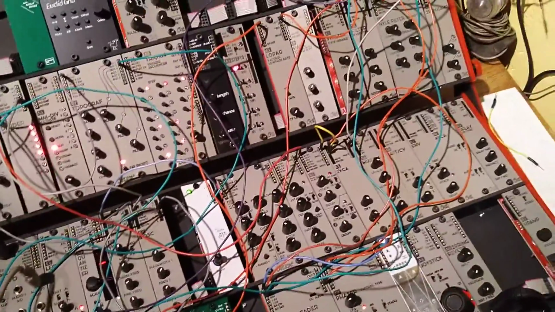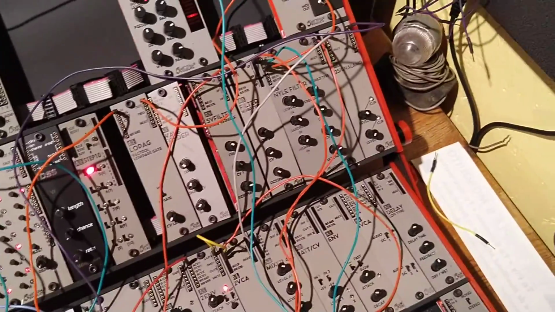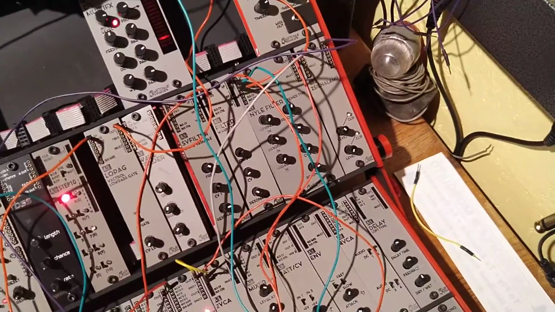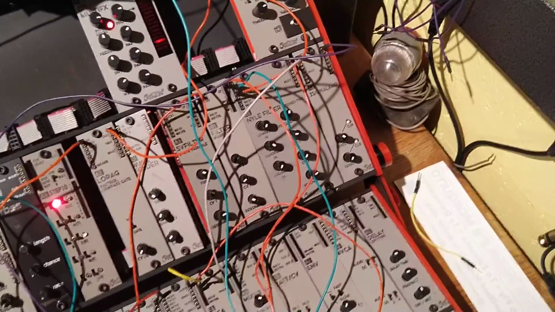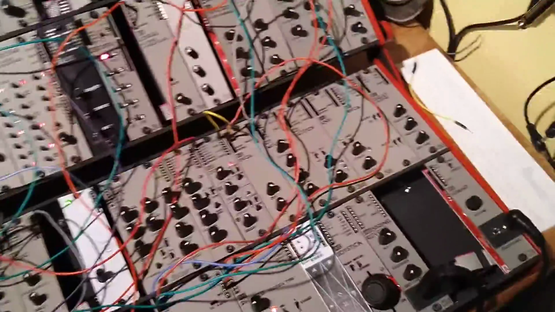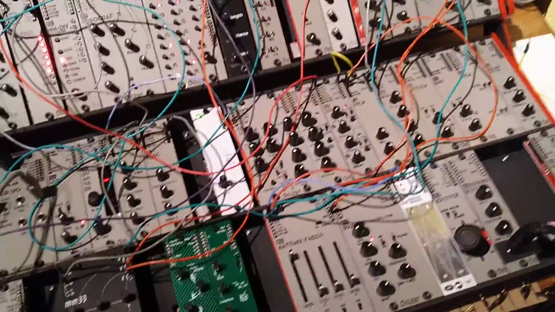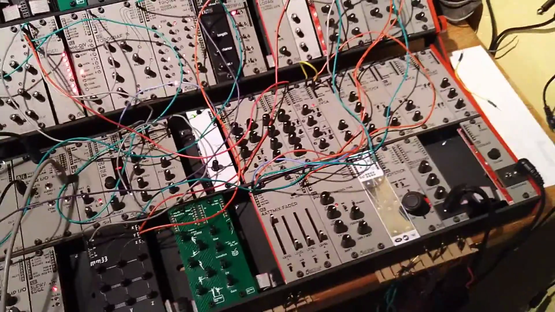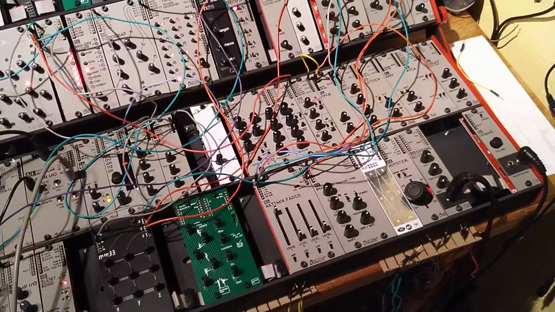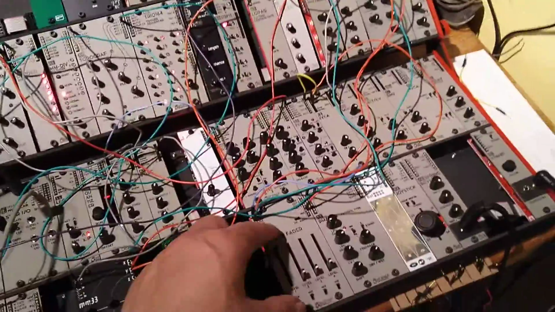So the first one goes to the Nile filter, which is my favourite filter, mostly because you can CV control the resonance, so I play with that all the time. Having said that, I haven't done that in this patch, and I'll show you what that sounds like. Okay, so I'll turn that back down again.